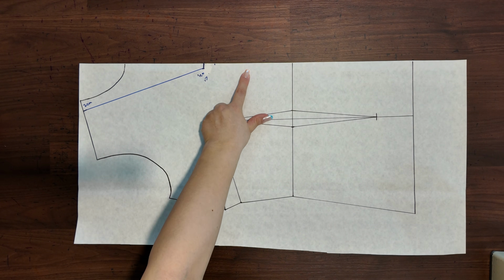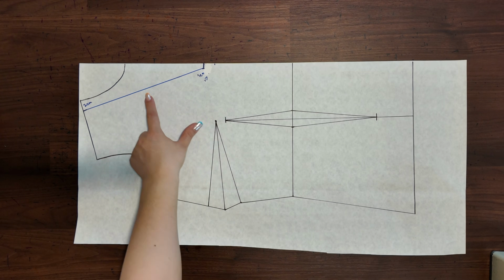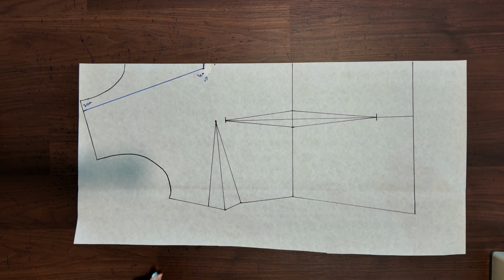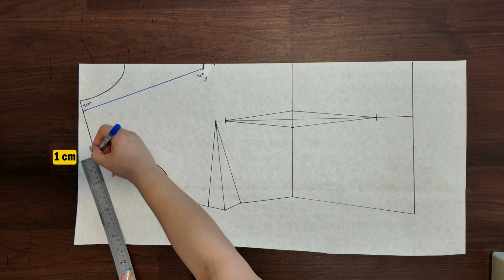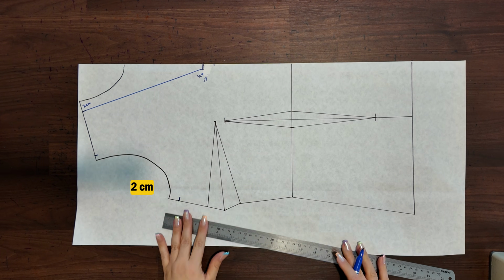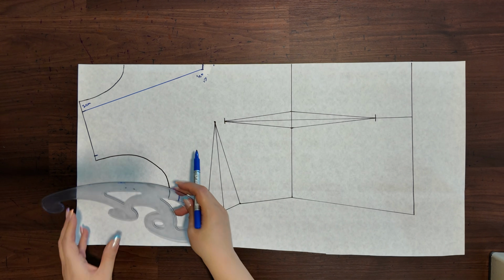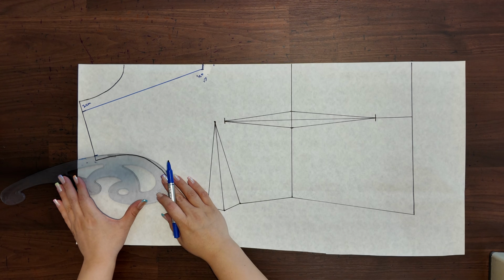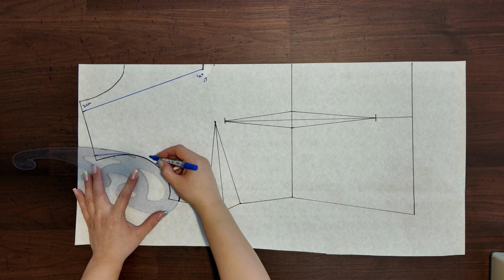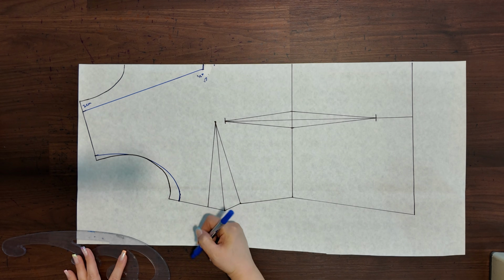If your neckline depth falls below the bust point, you must close a 0.5 to 1 centimeter dart on the neckline. However, since my neckline depth is above the bust point and I already took a dart on the CF line in the bodice pattern, I do not need an extra dart. If you use a different pattern, make sure to take that 0.5 to 1 centimeter neckline dart.